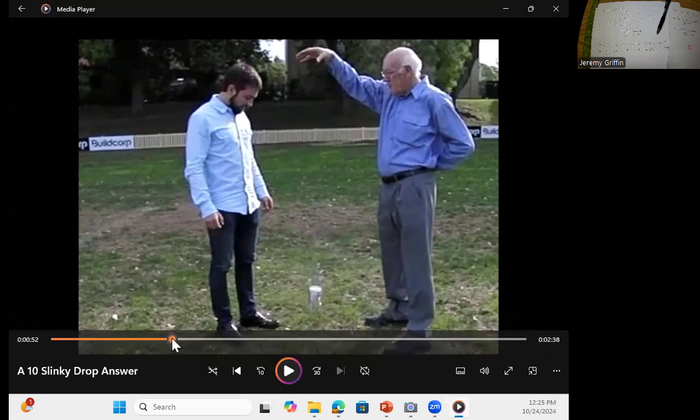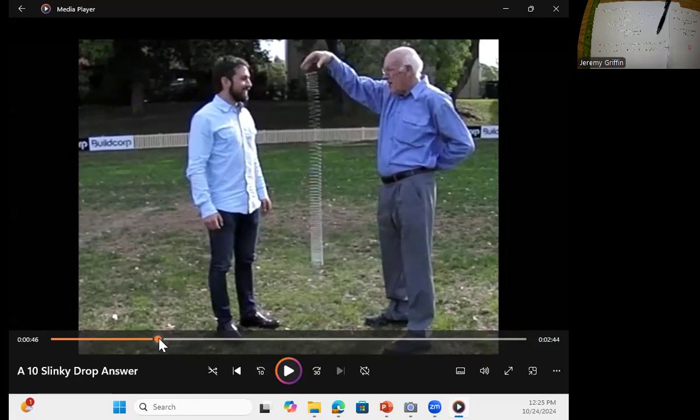Let's go back. Let's do some more questions. There's a lot of ways I can go with this. How about this? That slinky right there, could that be kind of like a spring with a tiny, tiny spring constant? Isn't that what a slinky is? You put a little force and it stretches really easy. That's like a spring with a tiny spring constant.